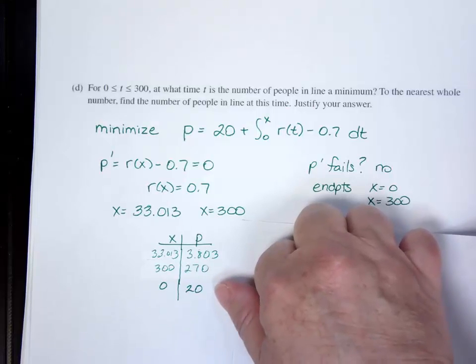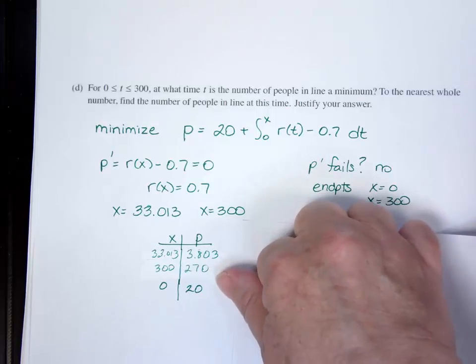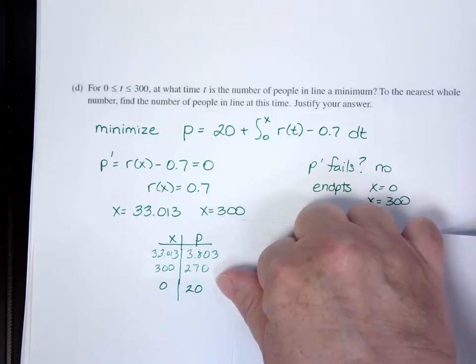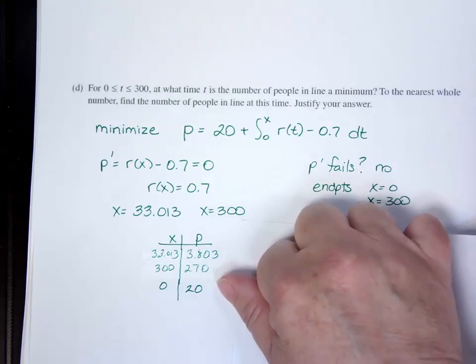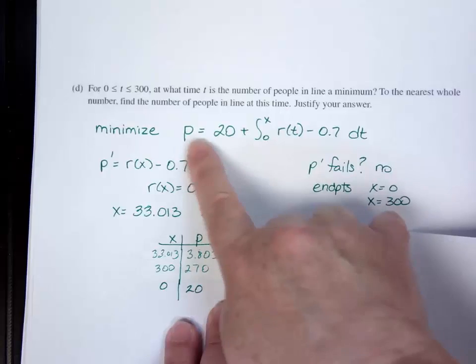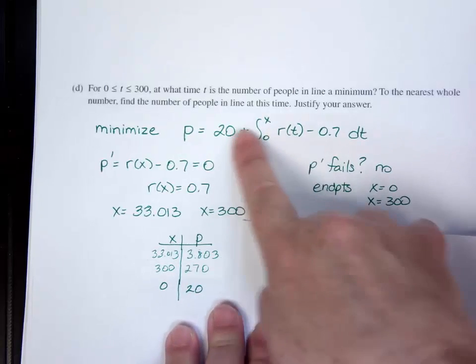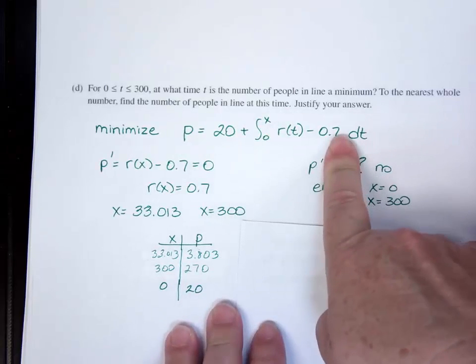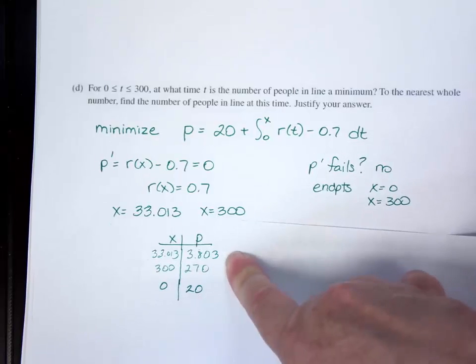0, 20, that was given in the original problem. 300, 270, that was what I solved in part A. So the only one I actually have to plug into P to get its value is 33.013. So I come back up here, plug in that for my X. That's an integral, math 9 on your calculator. And you end up getting 3.803, which is definitely the minimum.